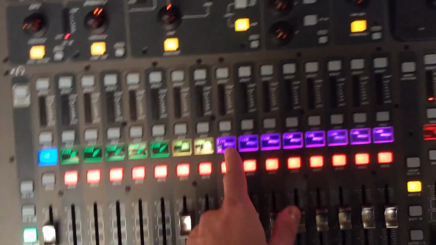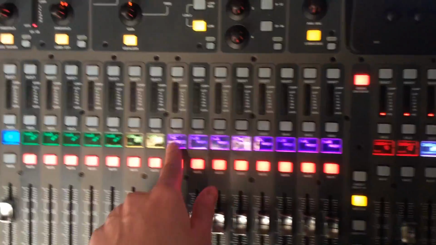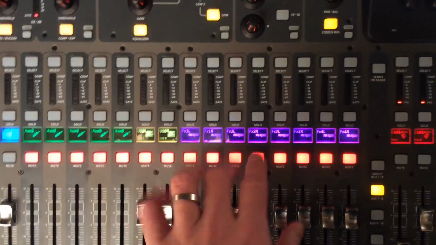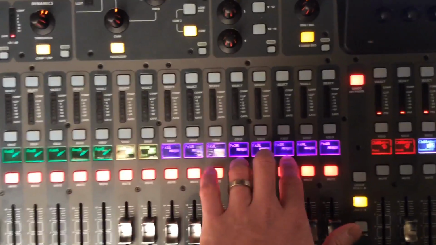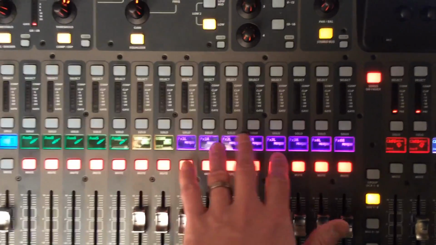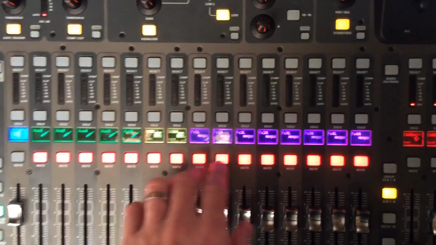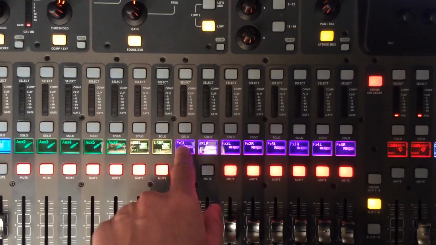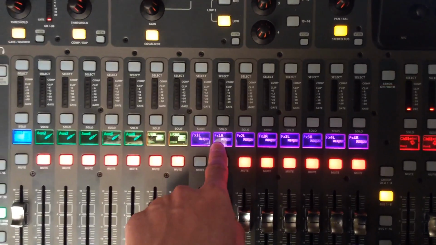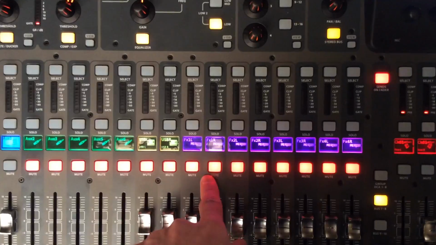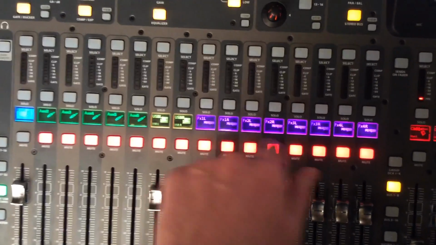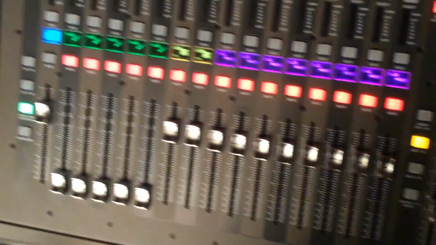Then you've got your effects returns, okay? I'm not going to get too in depth on these right now, just know that they're here, and that if you want to hear any of the effects, if you're using any of the effects on the vocals or whatever, you're not going to hear them if that effect is muted. So if you're trying to use FX1 and you can't hear it, check here and see if it's unmuted. Make sure the volume's up at 0, unity. Okay, that's what that is.